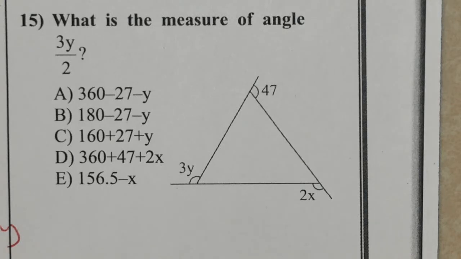You have 1 minute to complete problem number 15. If you have obtained an answer of E, please move on to the next question.